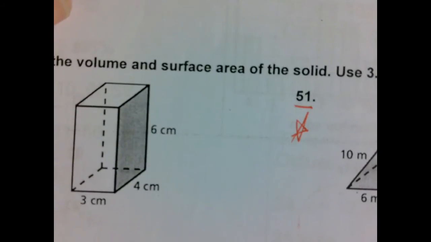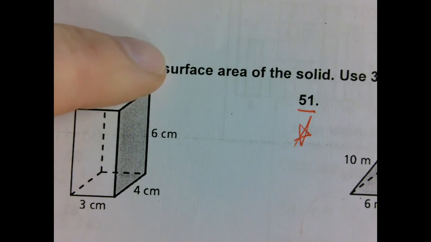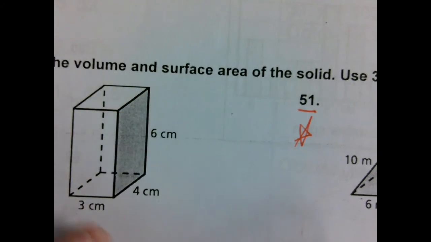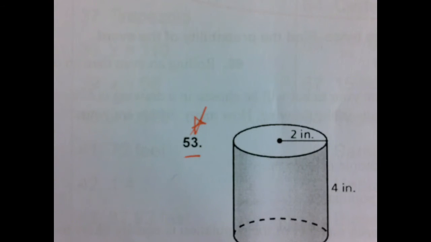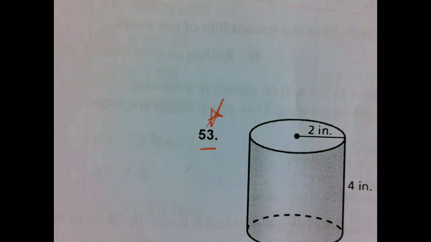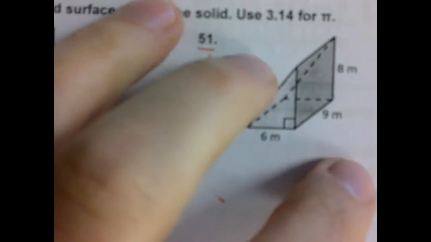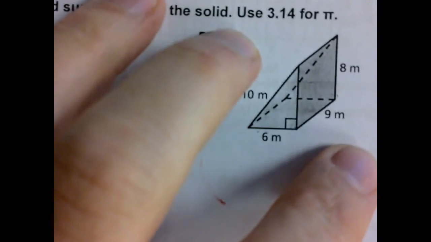Otherwise, again, the meat and potatoes here is volume and surface area of prisms, of pyramids, and also a cylinder. I got a star by all of those because there are 1, 2, 3, 4 examples here that say find the volume and surface area, because that's what the main part of your test is on. But for time purposes, I'm just going to go over 51.